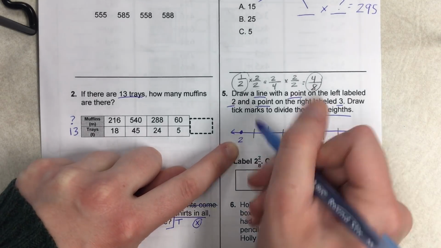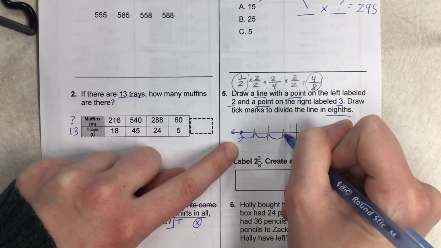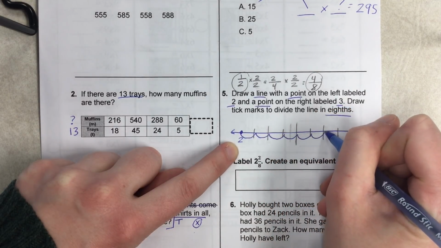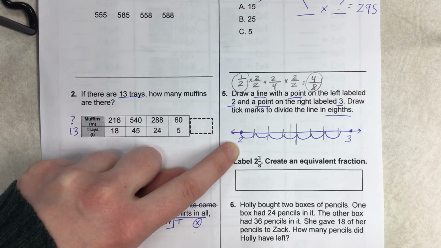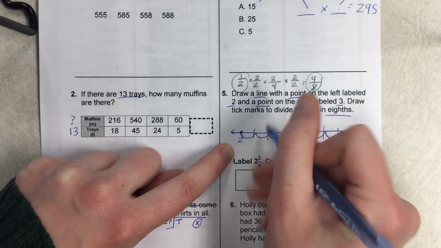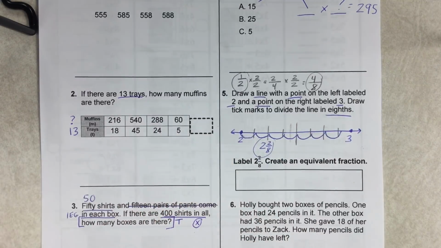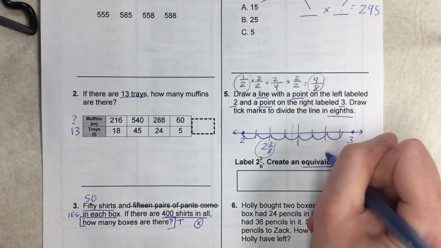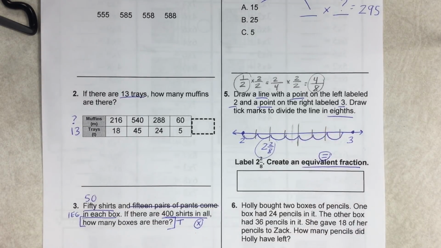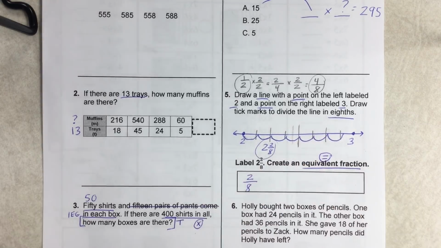So here's 2. This would be 1/8, 2/8, 3/8, 4/8, 5/8, 6/8, 7/8. And I need to label 2 and 2/8. So this is 2 and 1/8, 2 and 2/8 would be right here. And then it wants me to create an equivalent fraction, which I know is an equal fraction made by multiplying or dividing the fraction by 1 whole. So I'm going to ignore my whole here, my 2. I'm just making an equivalent fraction to 2/8.